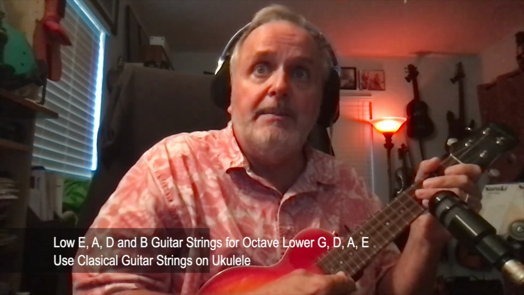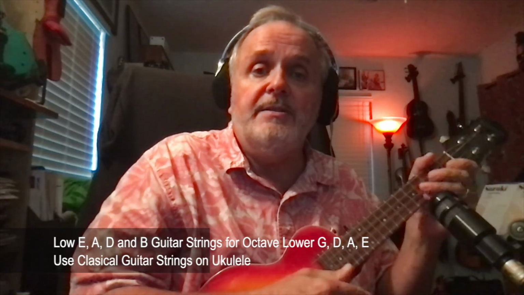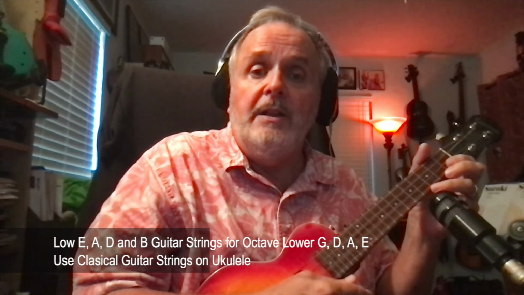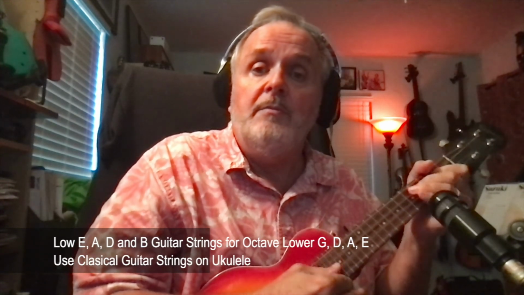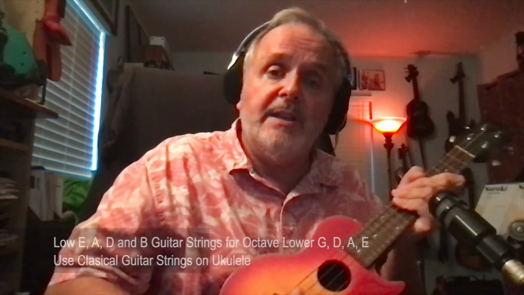Then I skip the G and go to the B string. I use the B string for the E. So I don't use the G or high E strings, but it gives you a very nice tone. It's about the same scale length on a soprano uke as a violin, so your fingering is pretty much the same as it would be on a violin. And you can play it with a pick if you want.